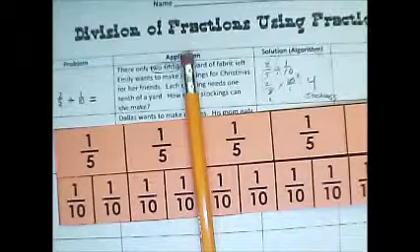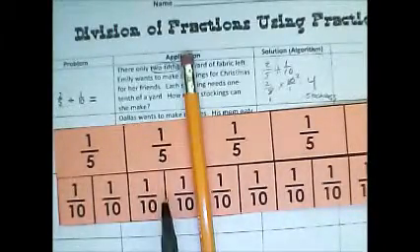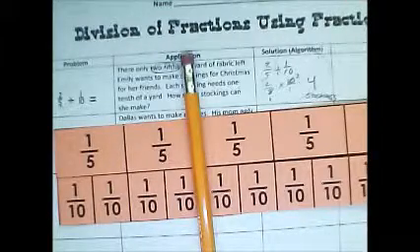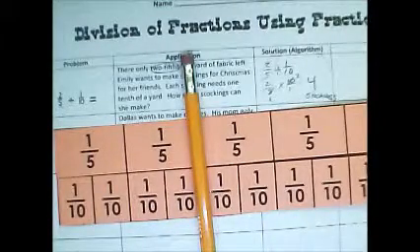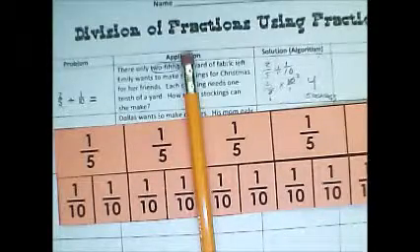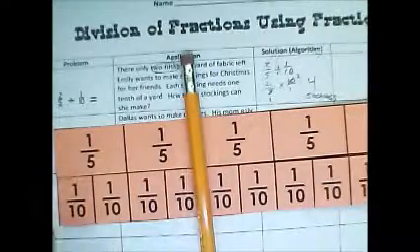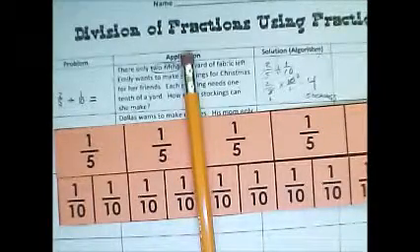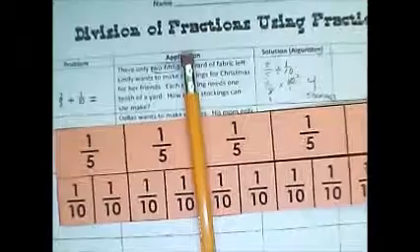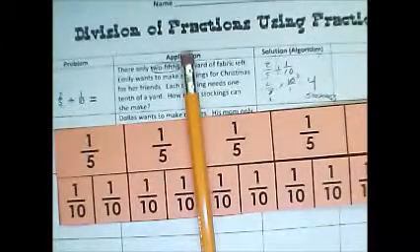You're going to draw out what you did with your fraction strips. And I don't think you need to draw the entire fraction strip. I think we just need to draw the part that matters, and that's the 2/5 and 4 1/10 sections. And that's it.